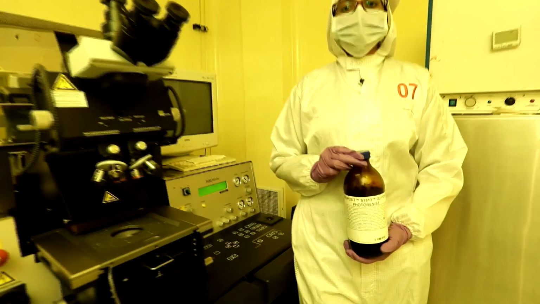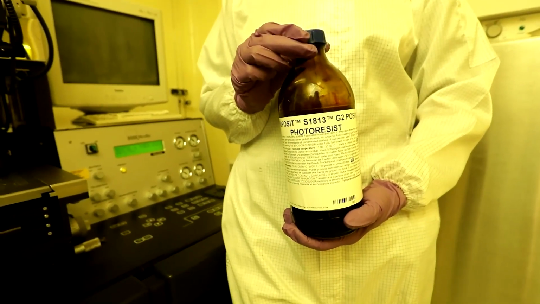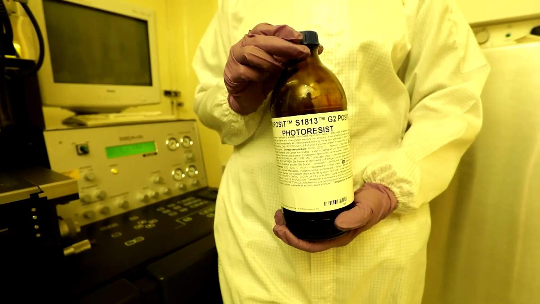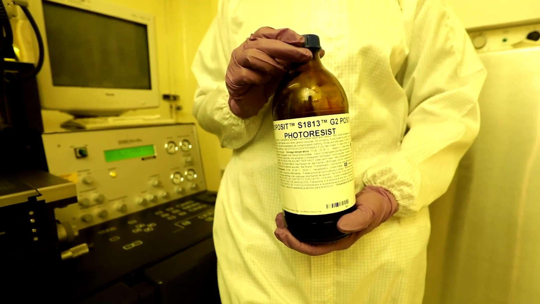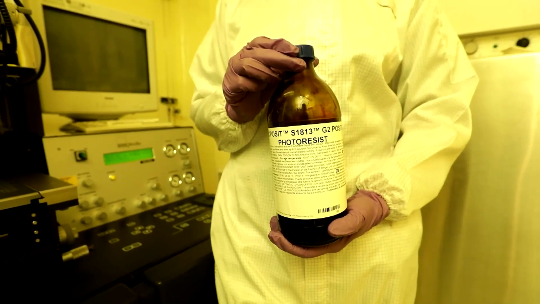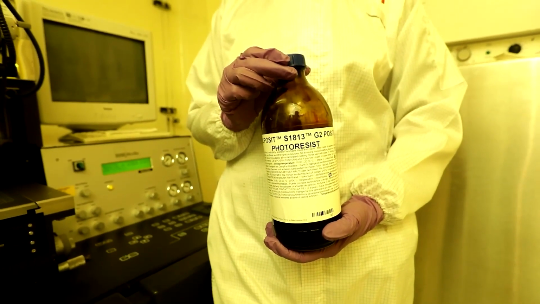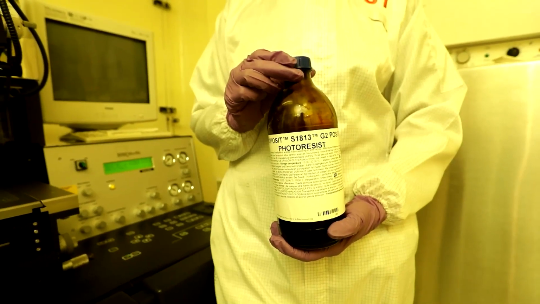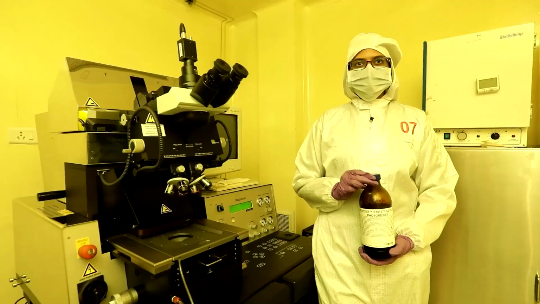Here we have S1813 photoresist, which is a positive resist, which means that when we expose this positive photoresist, PPR, through a photomask, the parts that see light become softer and soluble in photoresist developer solution, that is MF319. Negative photoresist behaves in the opposite manner.